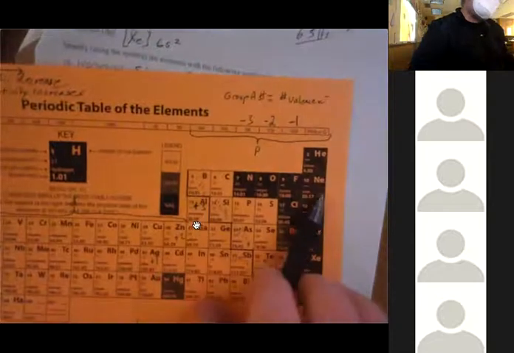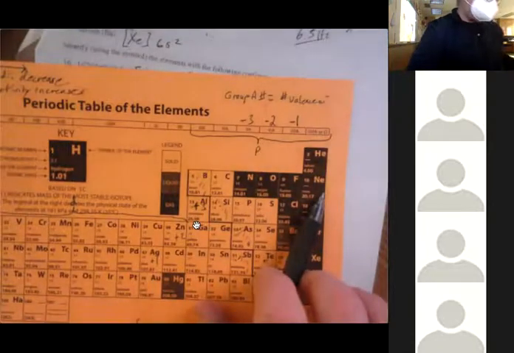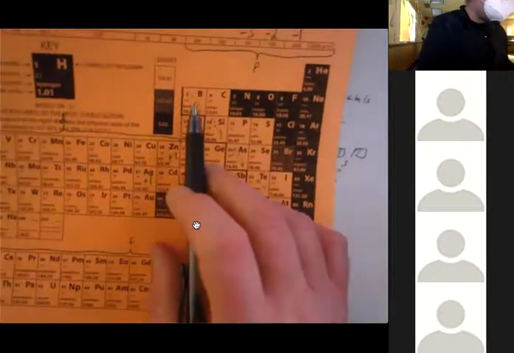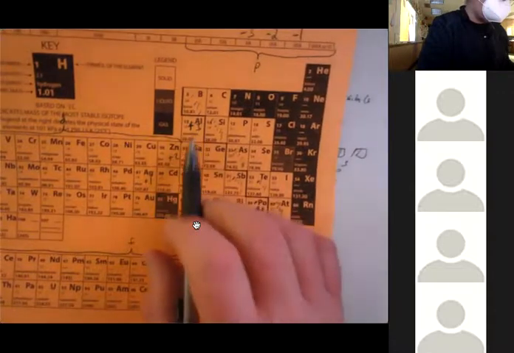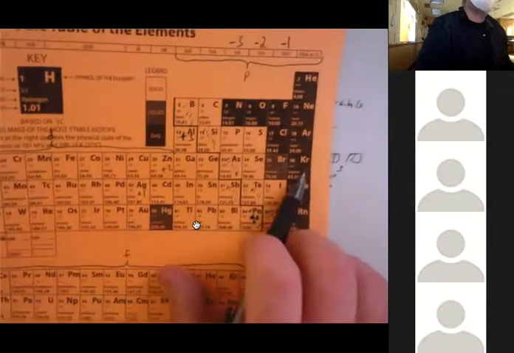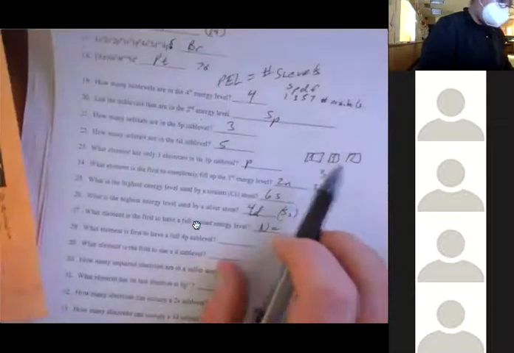What element is the first to have a full second energy level? Well, that's going to be the noble gas neon. 1s2, 2s2, 2p6. That would be neon. What element has the first full 4p? So remember, the p's are always one behind. 2, 3, 4. The first one to fill that up is krypton.